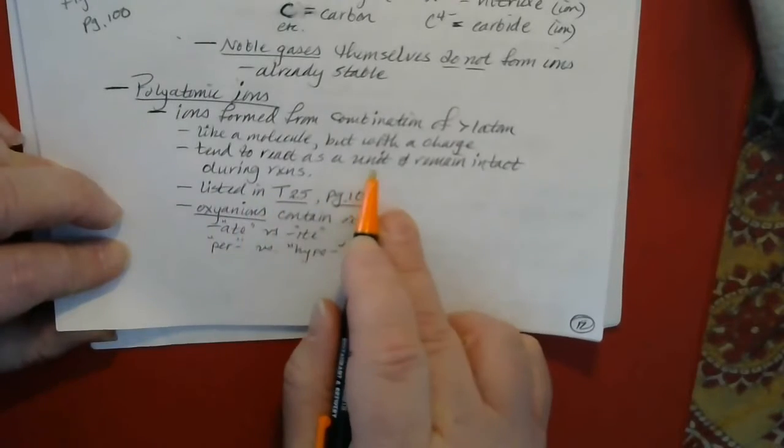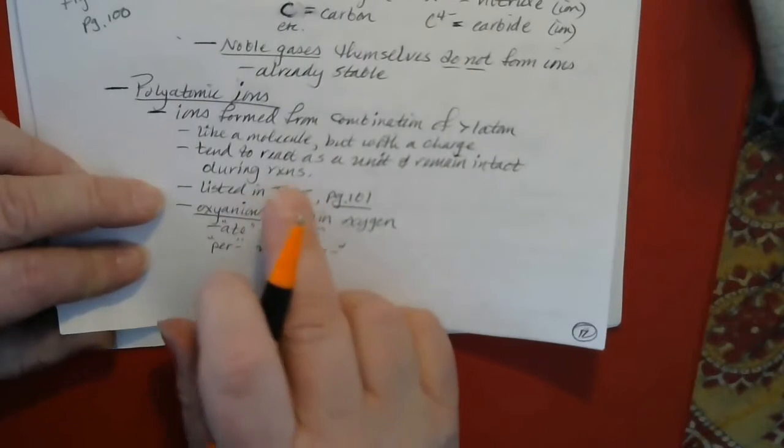And they tend to react as a unit, and they tend to remain intact during chemical reactions, usually, not always, but usually.